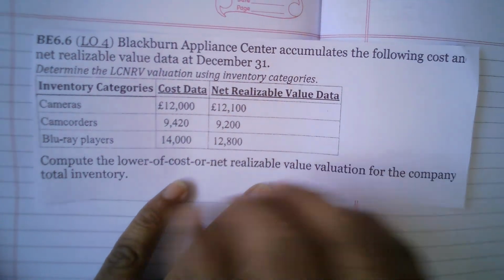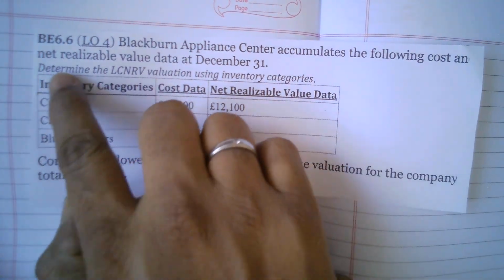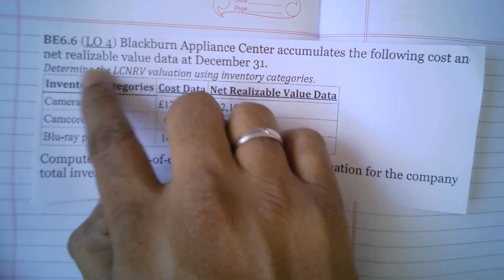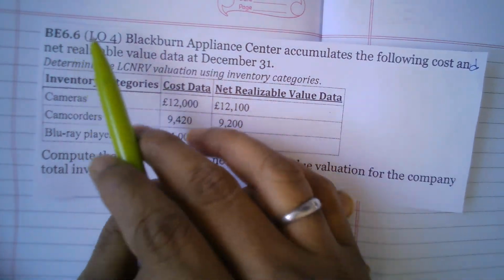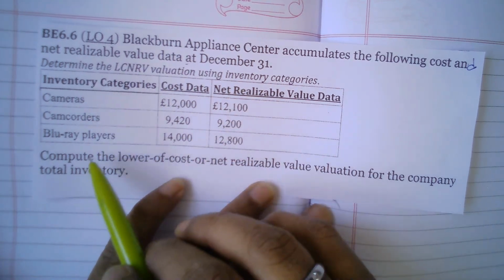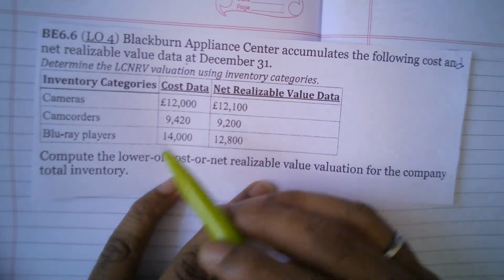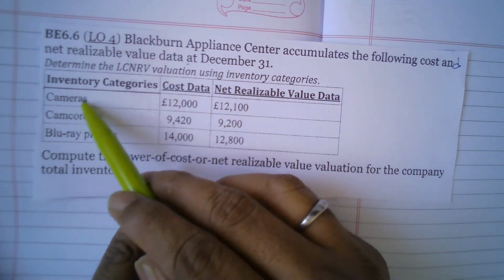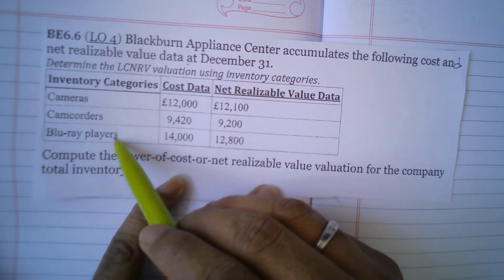It is simple. Blackman Appliance Center accumulates the following cost and net realizable value data at December 31st. Compute the lower of cost or net realizable value valuation of the company's total inventory. The inventory is divided into three types: cameras, camcorders, and Blu-ray players.